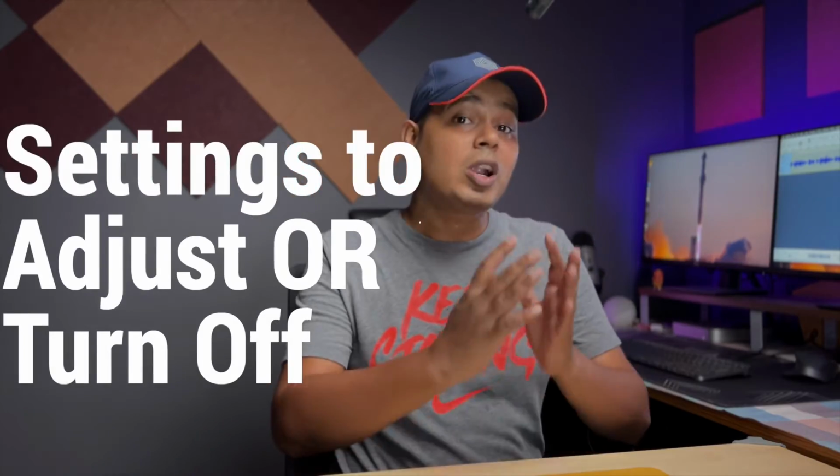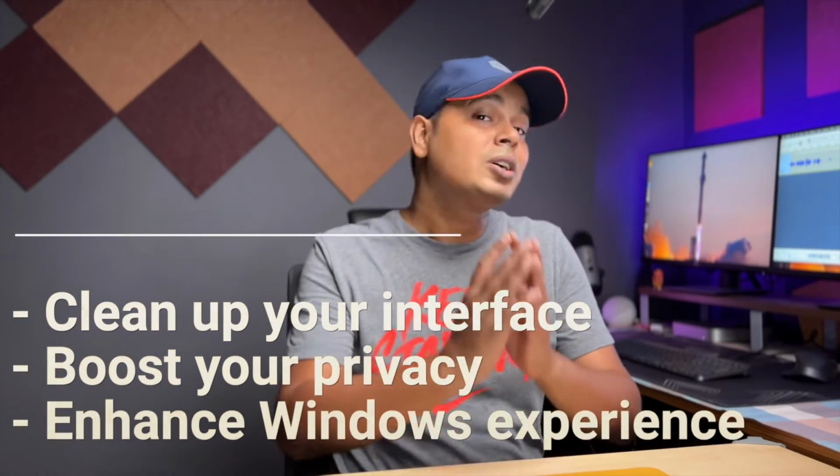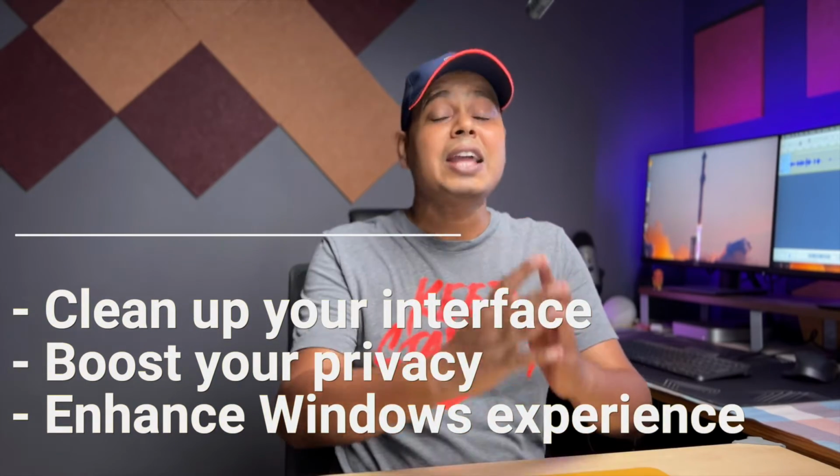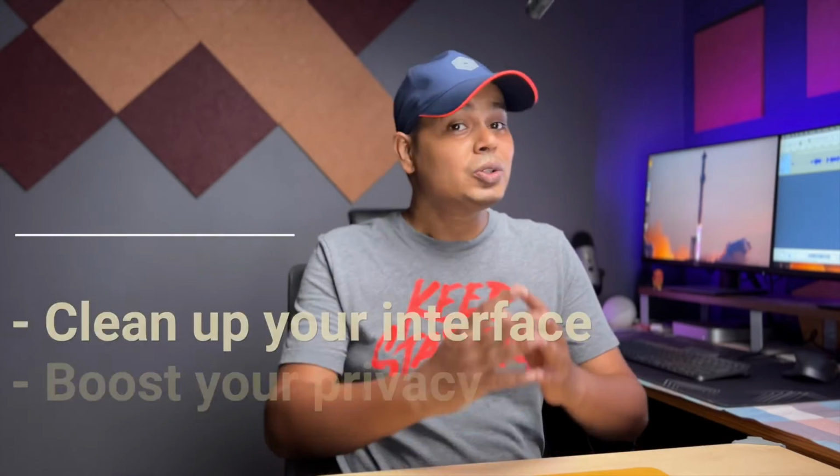So in this video I will guide you through which settings to adjust or turn off to clean up your interface, boost your privacy and enhance the overall Windows experience. So without any further ado, let's start the video with the first option, where we will disable the recommended section under the start menu.